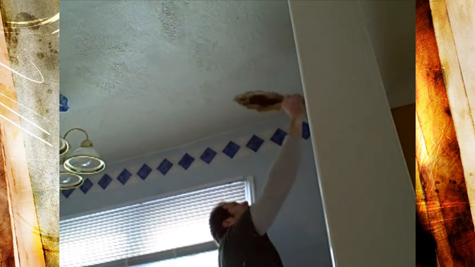So now that your ceiling has thoroughly dried, you're ready to prime and paint. And when it comes to painting, they offer ceiling paint that actually comes pink. The reason for this is when you're painting, you want to make sure you get good coverage. You don't miss anything. And when it goes on pink, it somehow magically dries white.